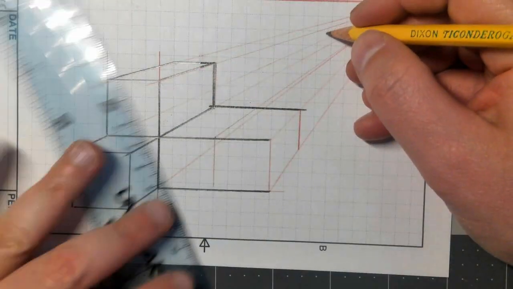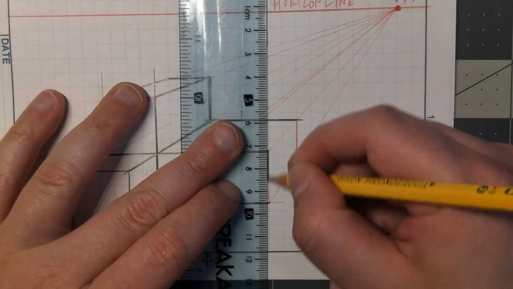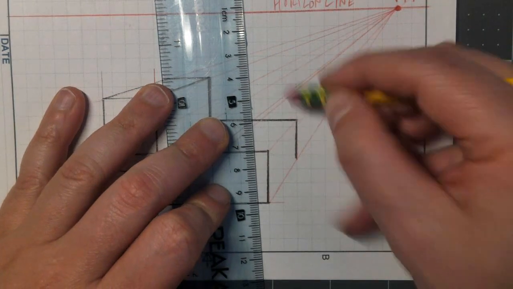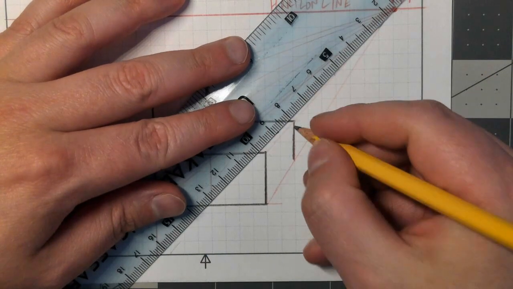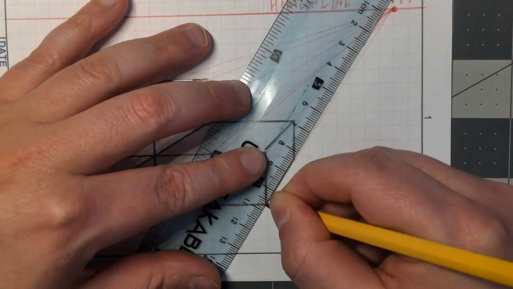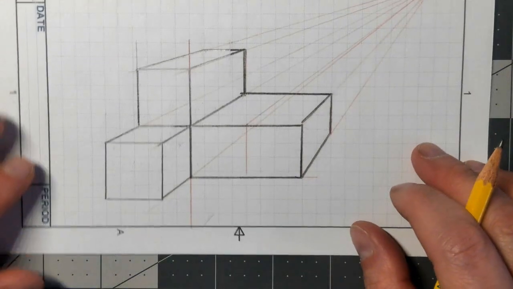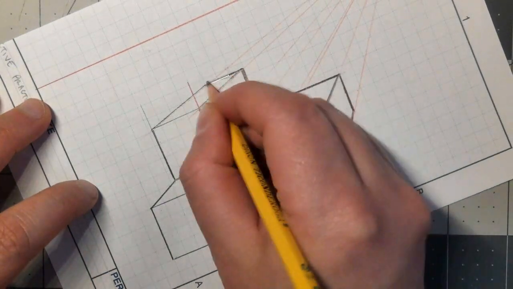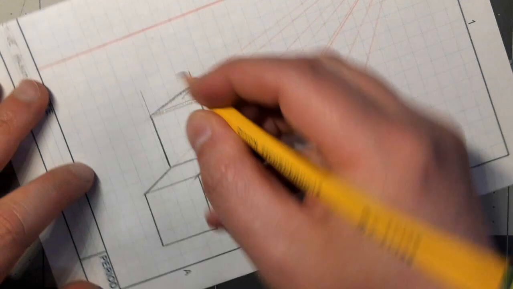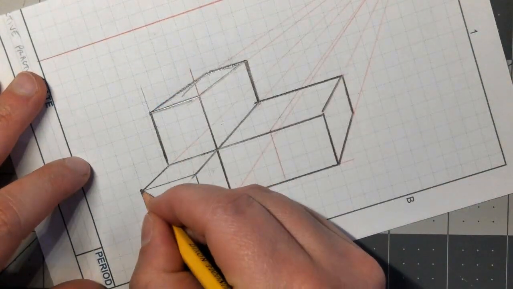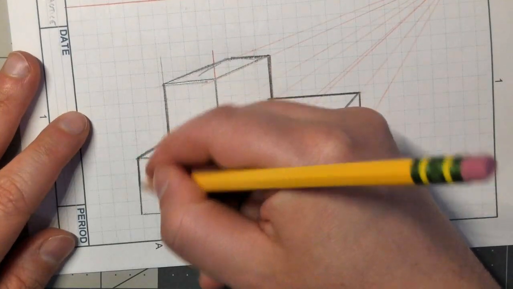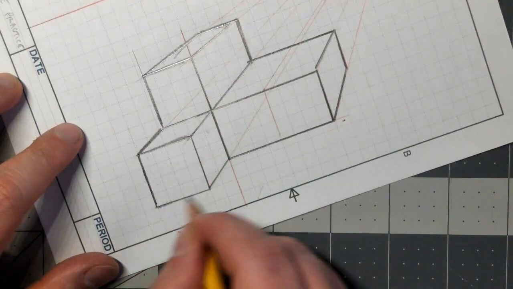I'm just outlining these lines so that they really are emphasized and pop off the page. Okay, so what you should see here, and then I'm going to freehand over them just to make it look a little more thick.